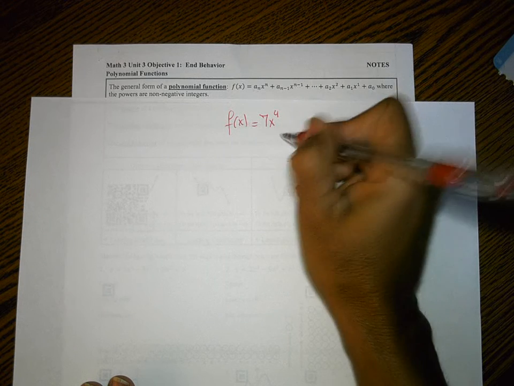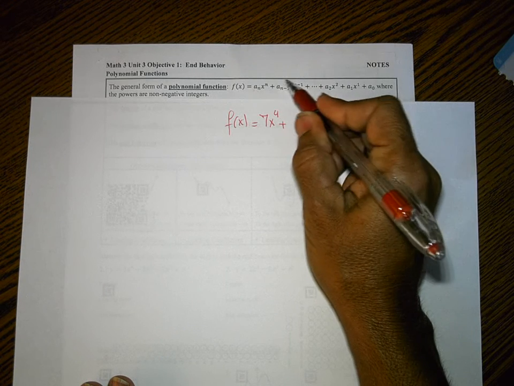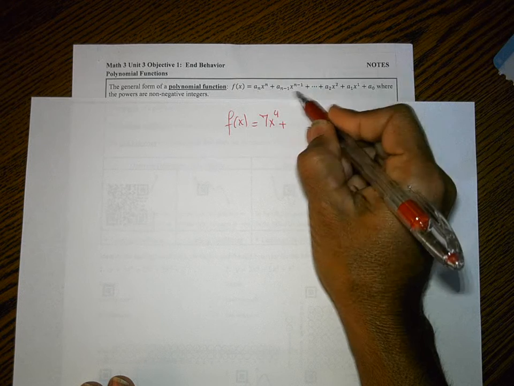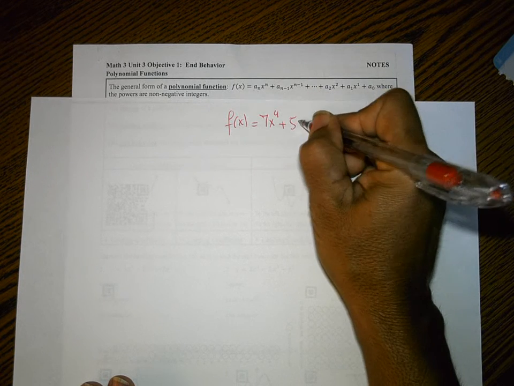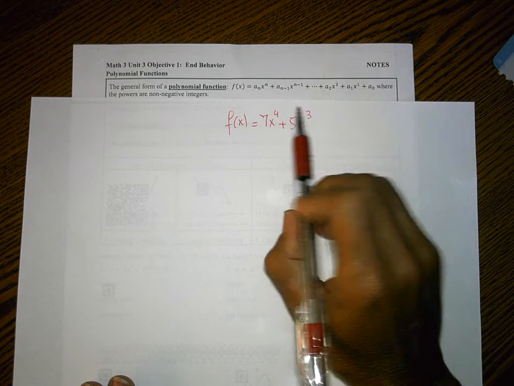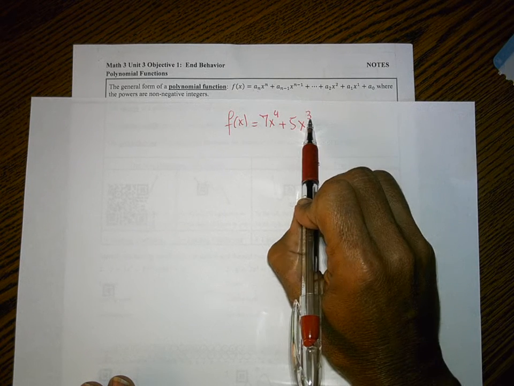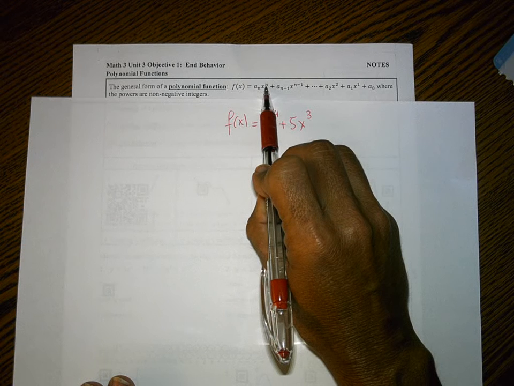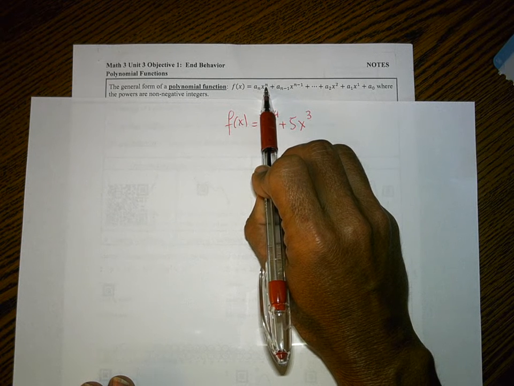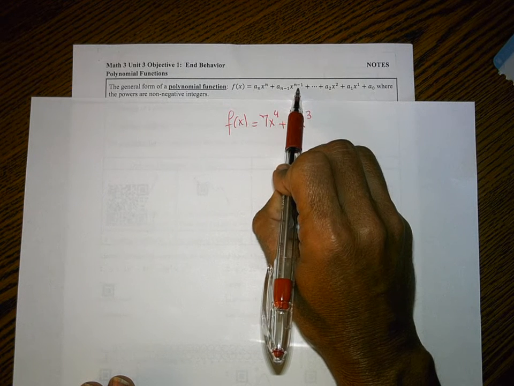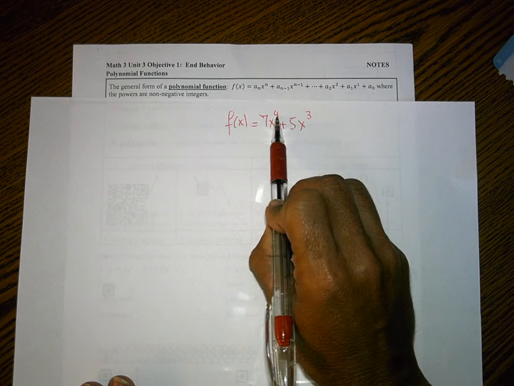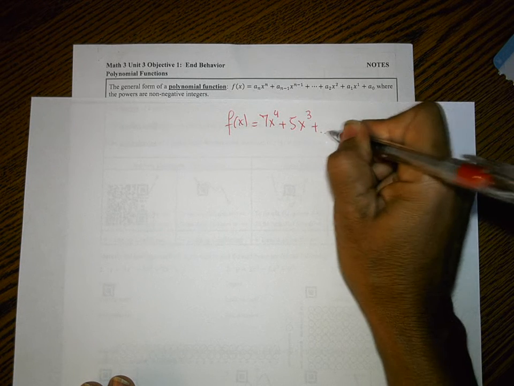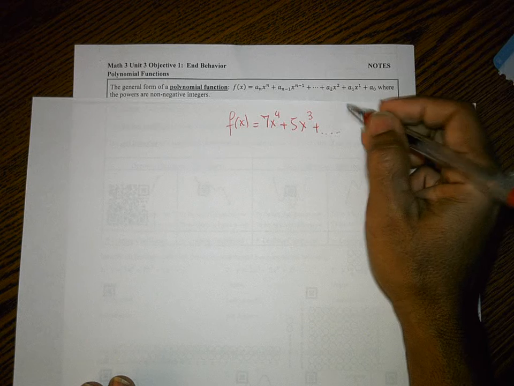And then plus, and then you have a second term. So this is your second term right here, and it can be anything. Let's pretend it's a 5 times x cubed. Notice that I'm dropping in power. Originally here, the first one is a n, the second one is a n minus 1, meaning it's 1 less than n, so that's 4, and then 1 less than 4 is 3, and then it keeps going, dot, dot, dot, all the way until we get to an x squared.